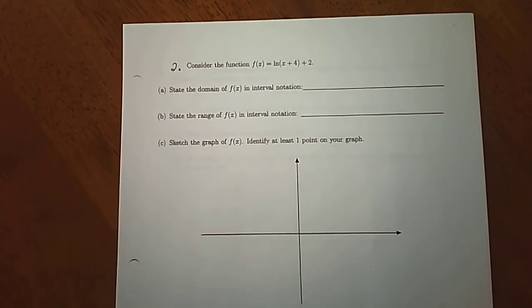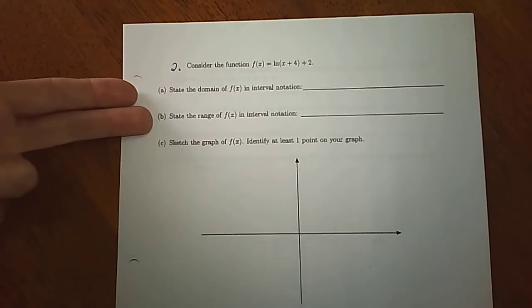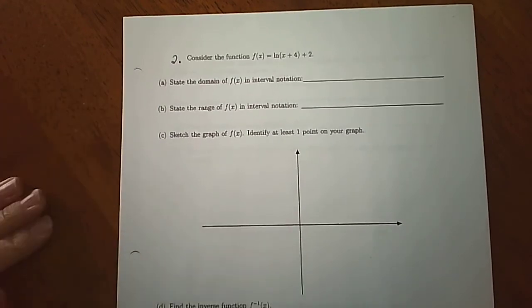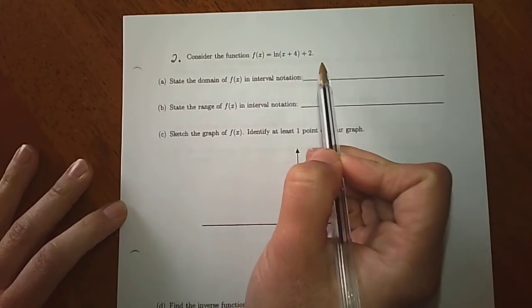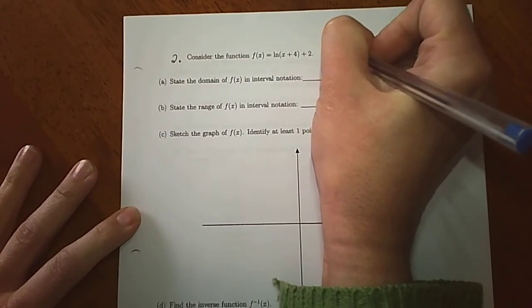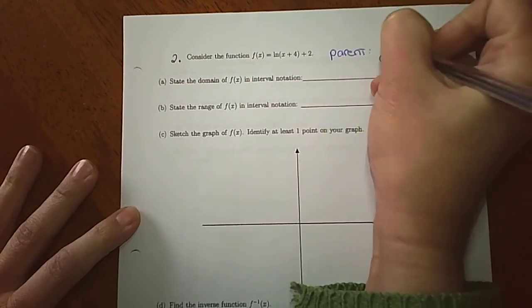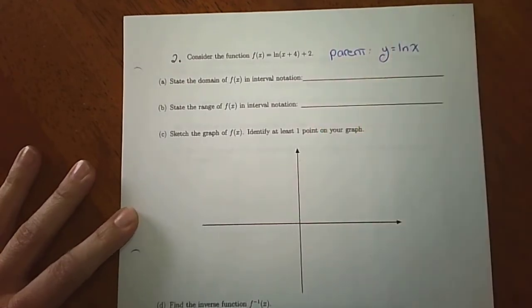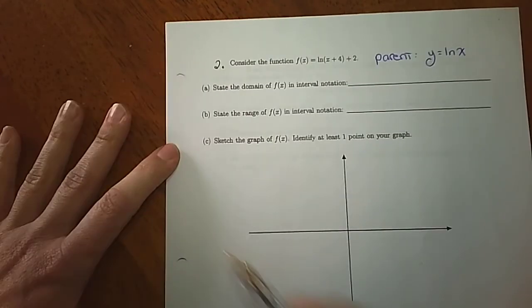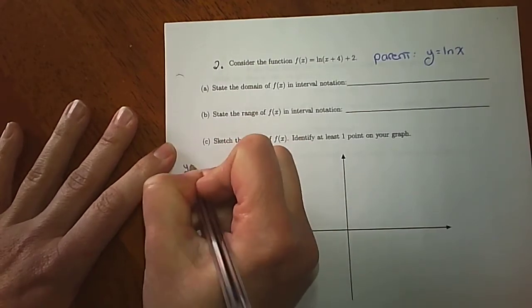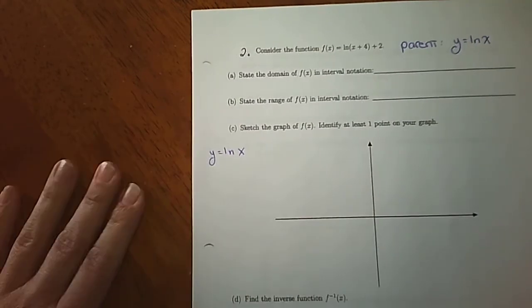Personally, I'm going to jump right into graphing it, and that will help me do the domain and range. Now, we talked about on Friday, or Thursday actually, I posted the video, what the parent function would be. So when I look at this, I'm saying to myself, what would the parent function of this be? The parent function would be y equals the natural log of x. That's the most basic graph of natural log you can get. So over here, I'm going to make an xy chart for the parent function, y equals the natural log of x.